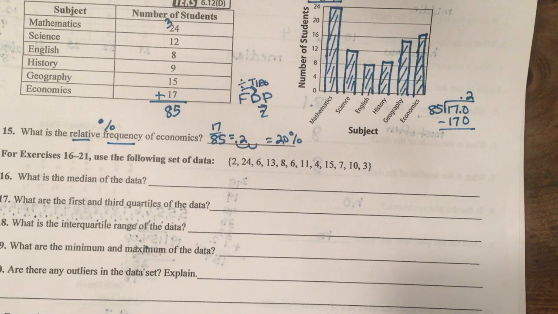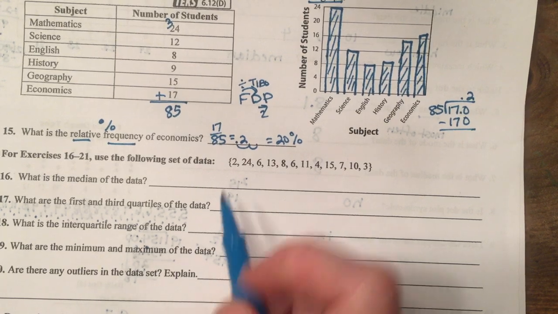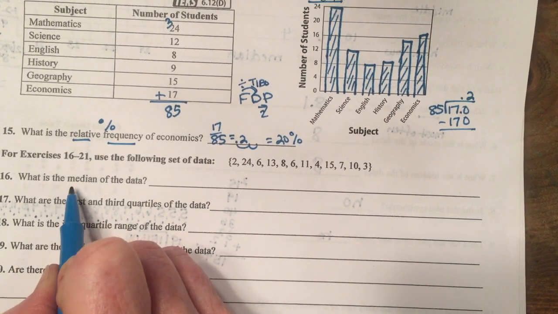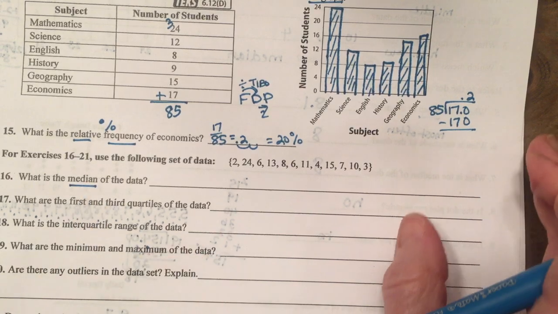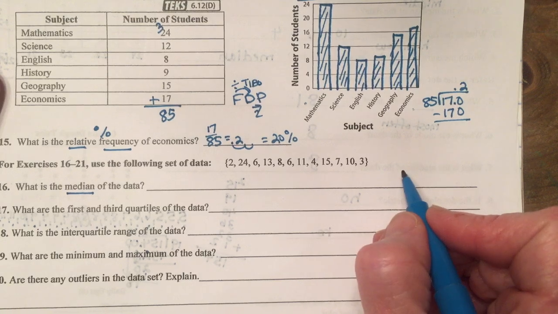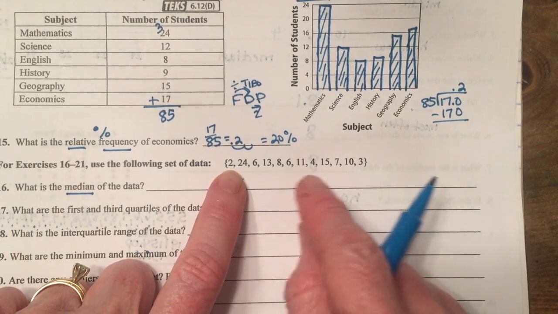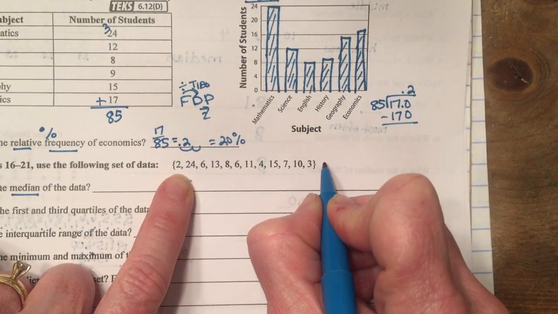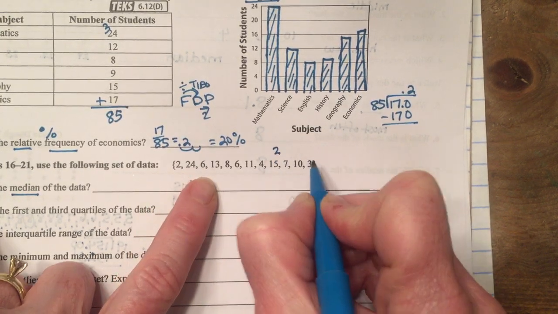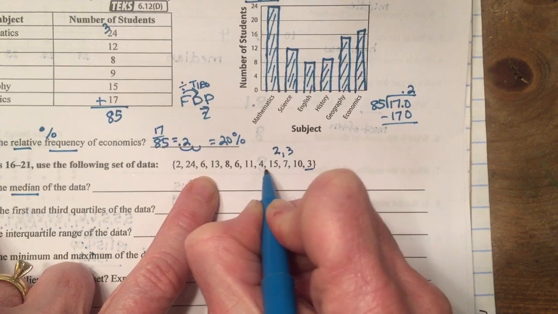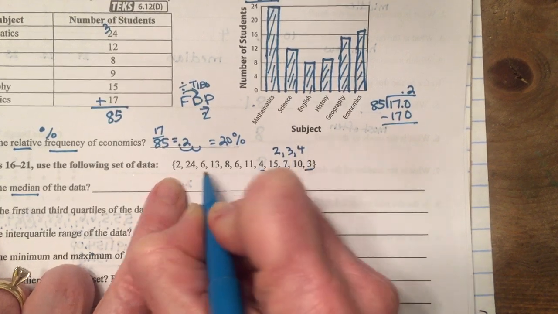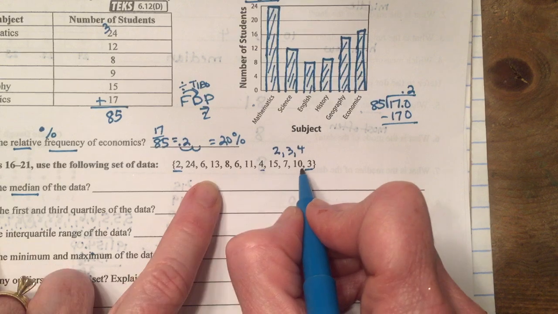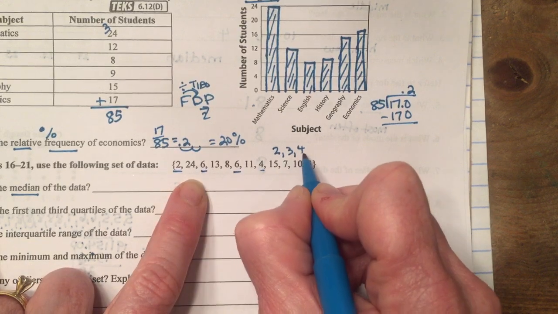For exercises 16 through 21, use the following set of data. So I have a list of numbers here, and then the first question they asked me is for the median. So again, anytime I'm looking for a median, I need to start by listing my numbers in order least to greatest. So it looks like 2 is the smallest, then 3, and 4, let's see, are 2 6s.